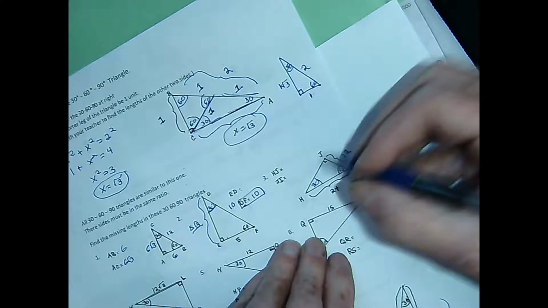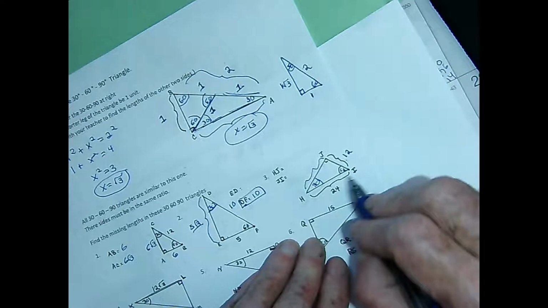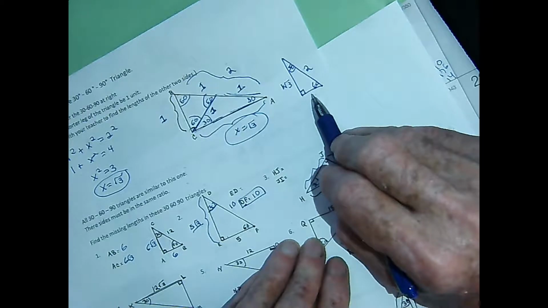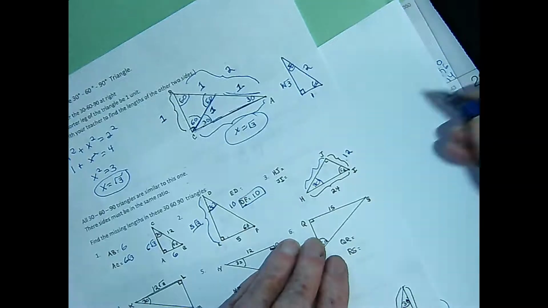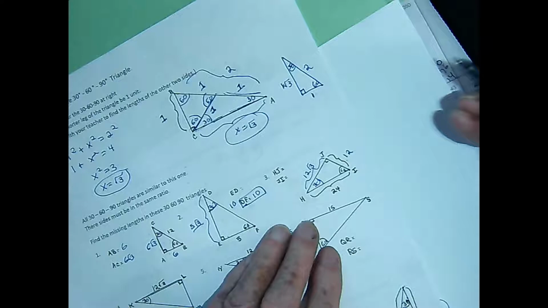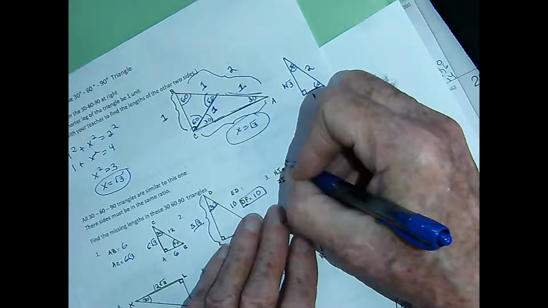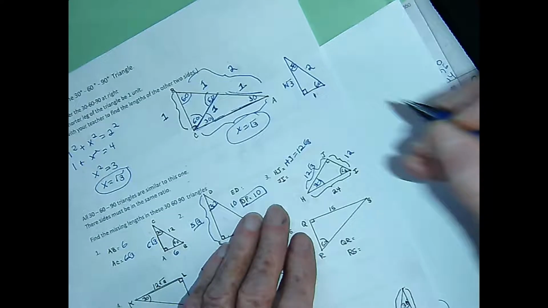I'd like to know this other side over there if I could. That's opposite the 60. That's the longer leg. What do you do to get from the short leg to the longer leg in a 30, 60, 90 triangle? What do you do with this number to make it become that number? You've got to multiply it by the square root of 3. So this would have been 12 root 3. And I'll write those numbers over there too. HJ was 12 root 3, and JI is just 12.